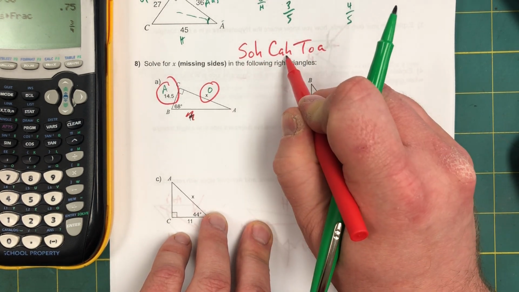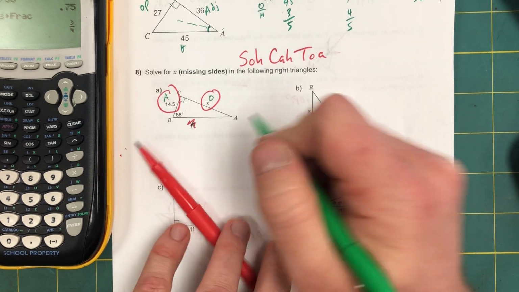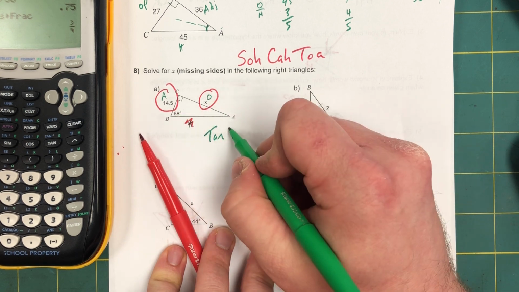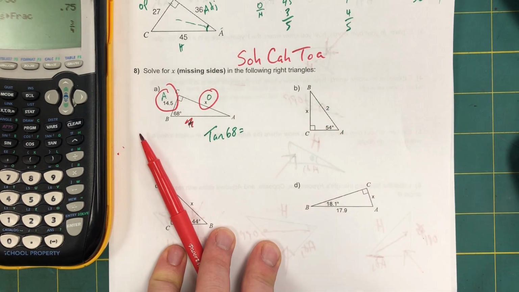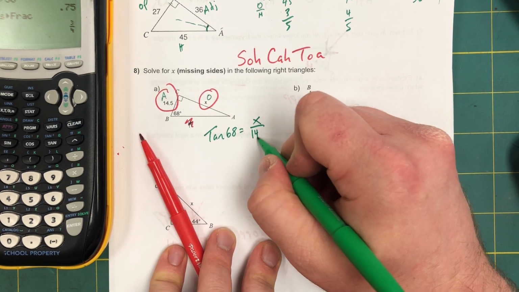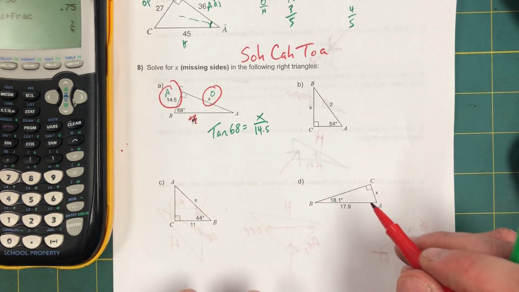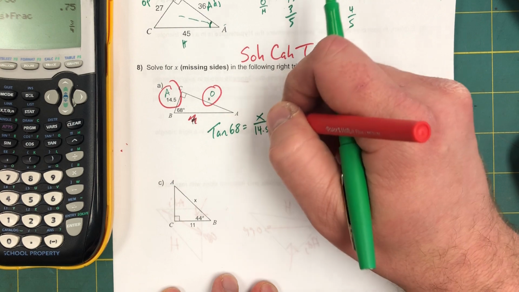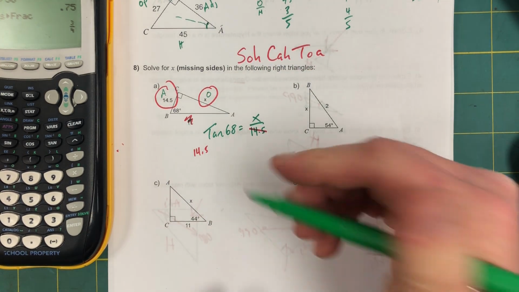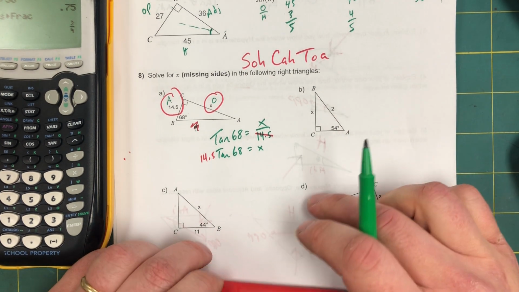O and A, there we go. So we know tangent of our angle, 68, is equal to O over A. That's x over 14.5. When the number is on the bottom, we just multiply both sides by the bottom number, 14.5. It cancels it and brings it over. And so there we go.